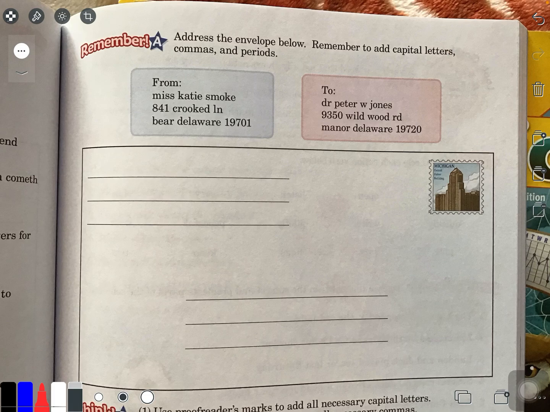And when we write letters, we have to make sure that on the envelope, on the left-hand corner or the right-hand corner, we put where it's coming from. Because just in case the letter gets lost, it could be returned to the sender. Or if you just want to know who it's from, you can look in that corner. So here in this corner, we will have the from part.